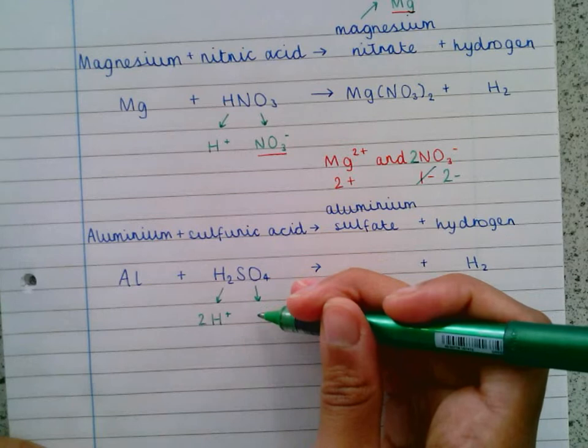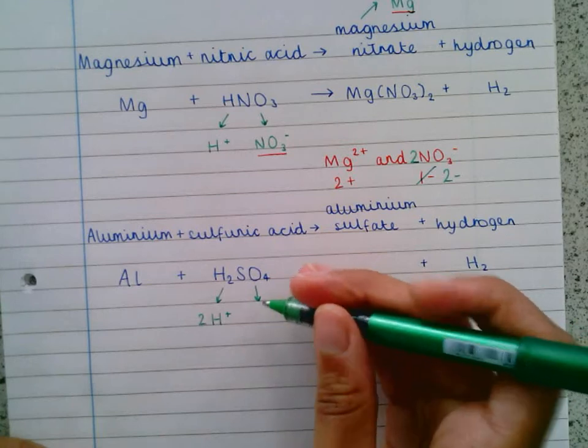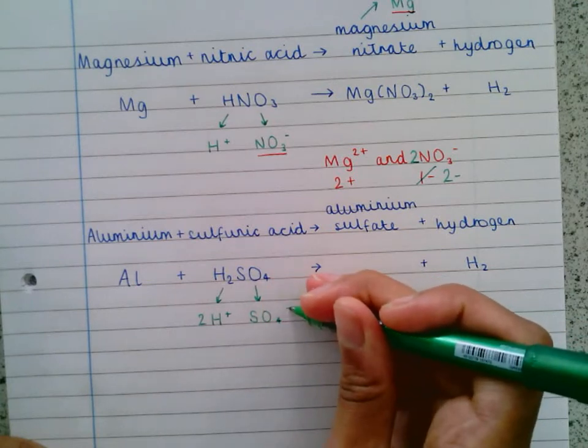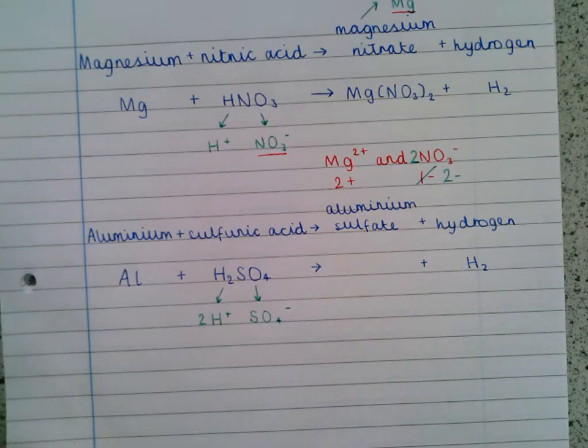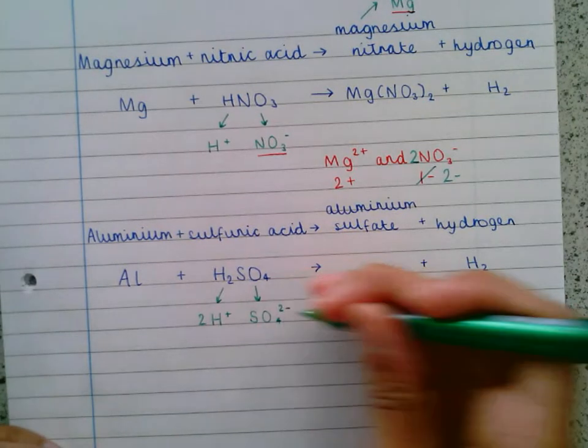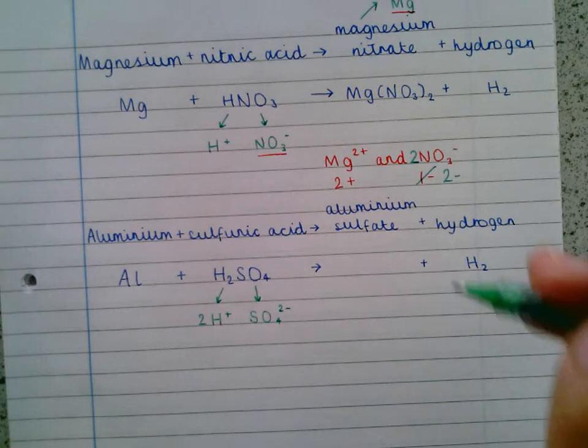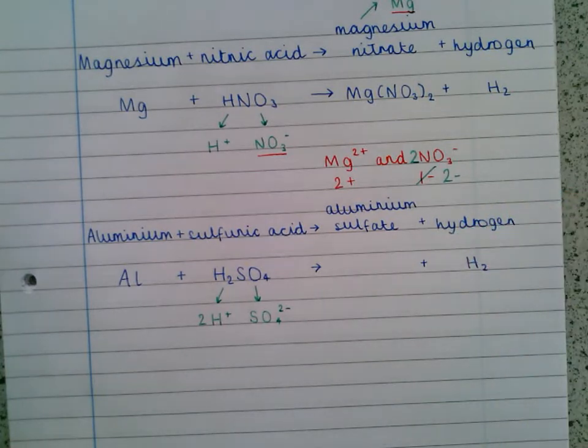And what about this one? SO4 negative. Those charges don't balance out though. There's 2 negatives. 2 negative, and then the charges balance out. And then what's the next thing we need to do? You need to underline what's going to be your reaction. So aluminium sulfate. What's going to be involved here? Yep, tell me.